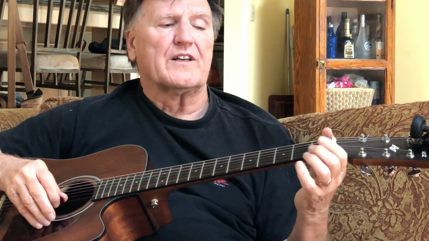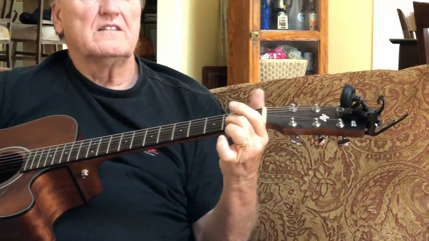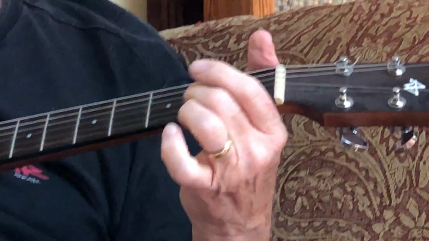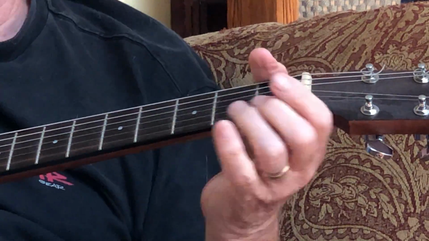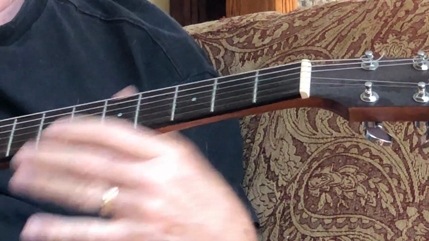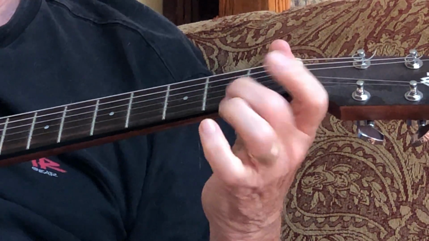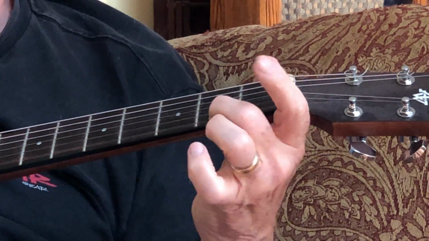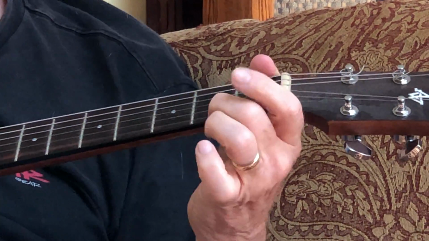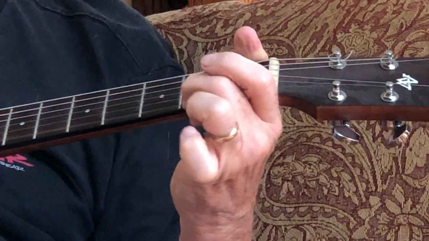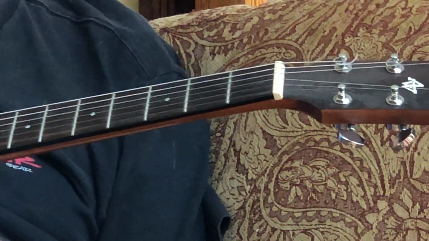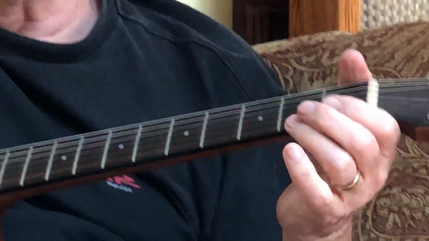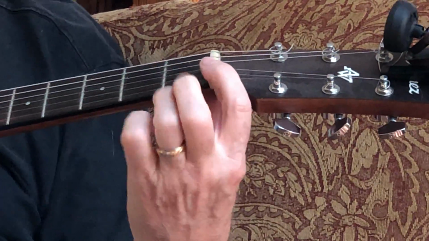You can do all kinds of little things with slides, with bends that I just did, and with hammer-ons, pull-offs, vibratos, all those little techniques that you can use in that little house system.